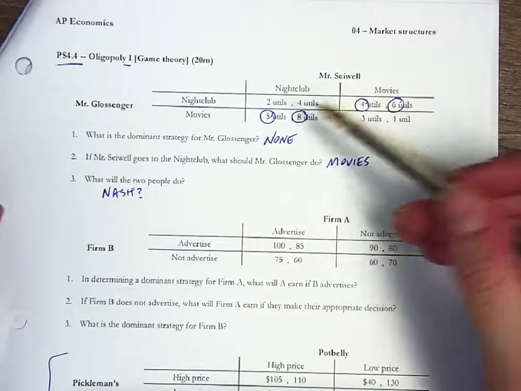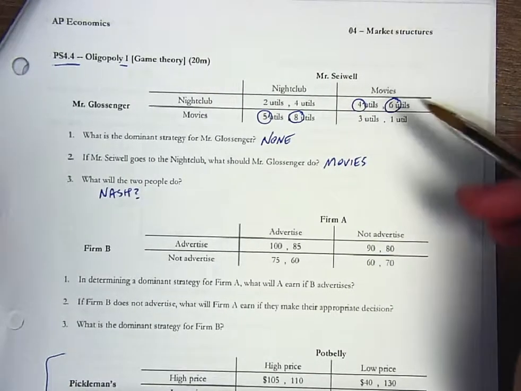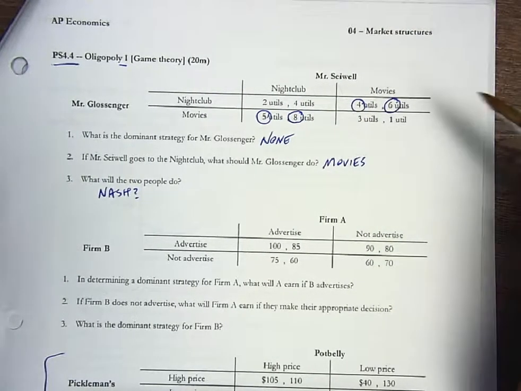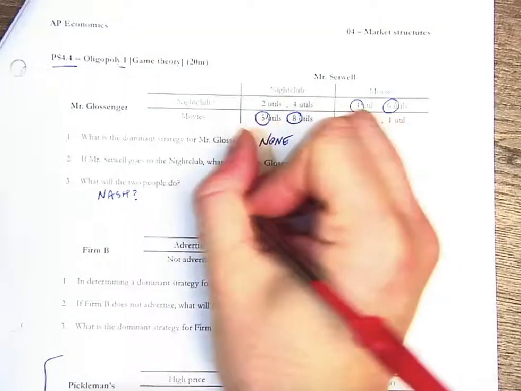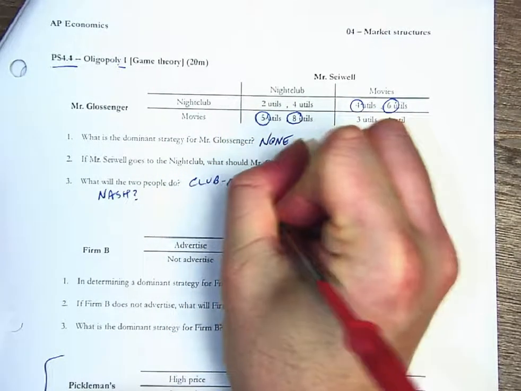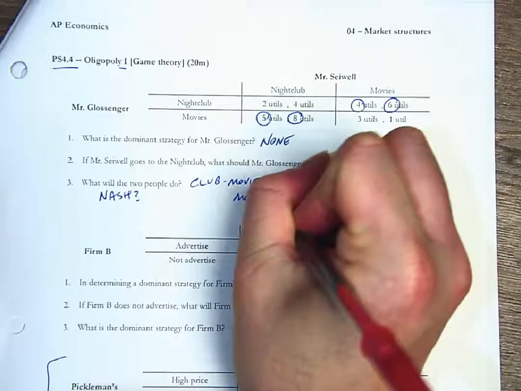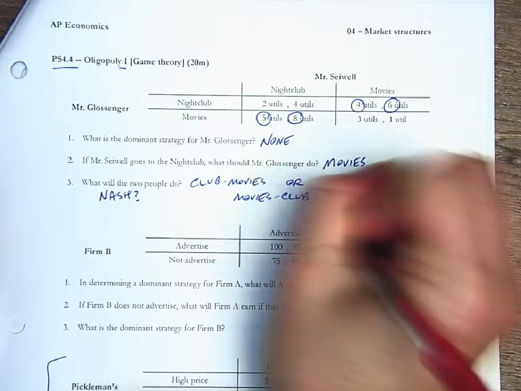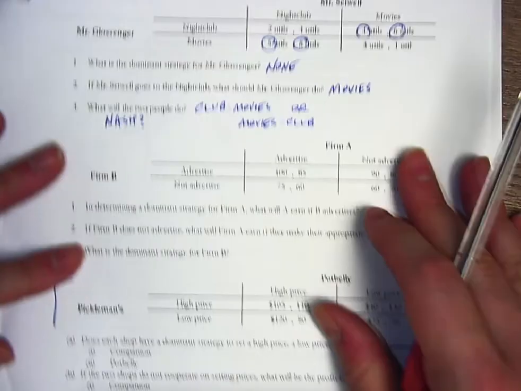So this is what we call a game of avoidance, where essentially they are avoiding each other. And so there are 2 Nash equilibria. They might be club-movies or movies-club. So there are 2 Nash equilibria, and they are in those 2 corners. Now let's take a look at the second problem.